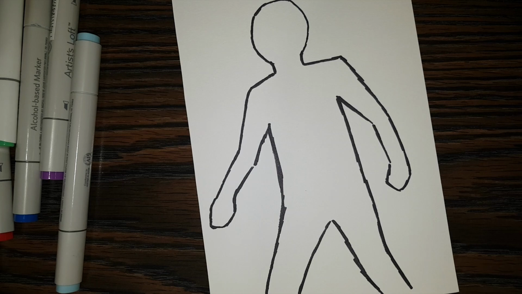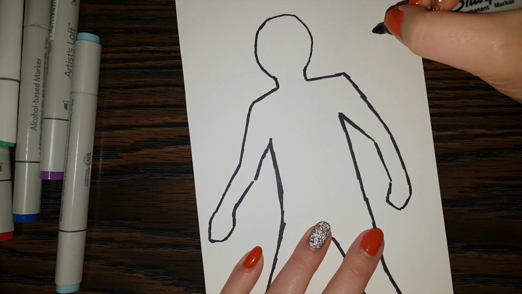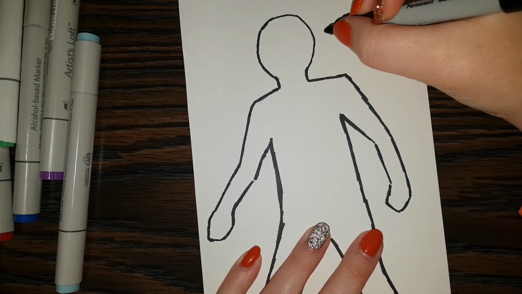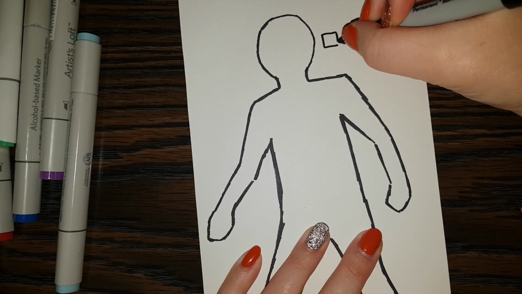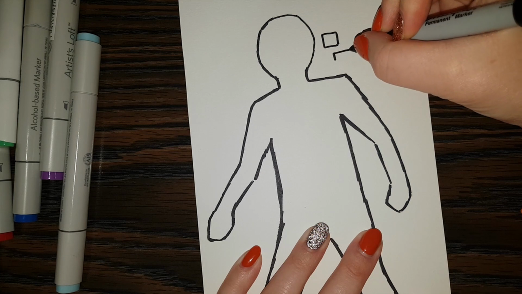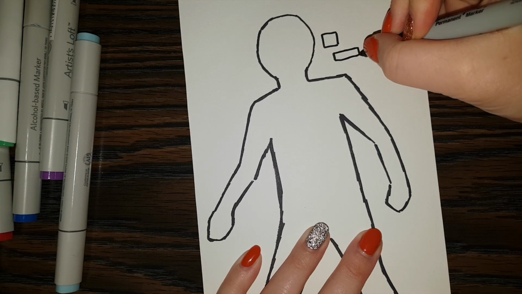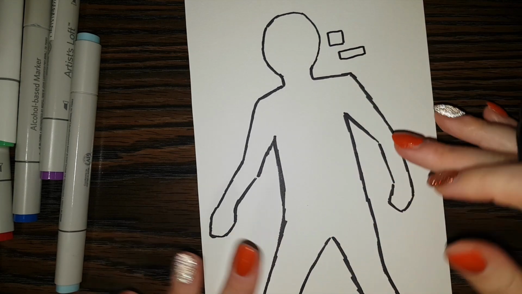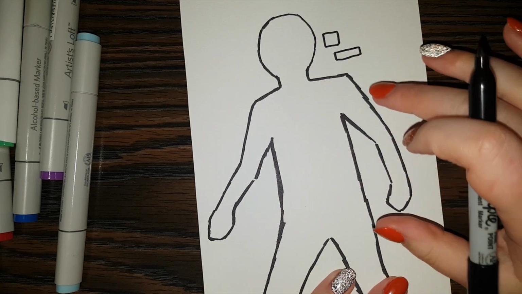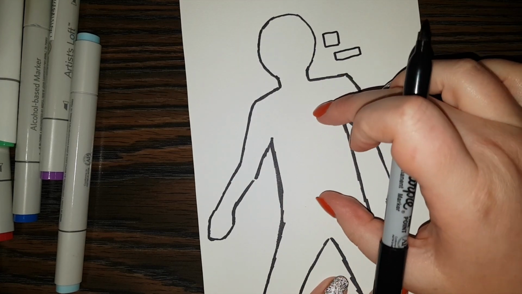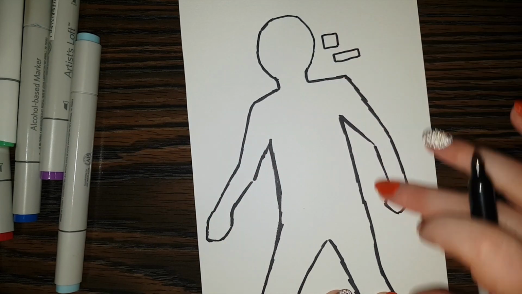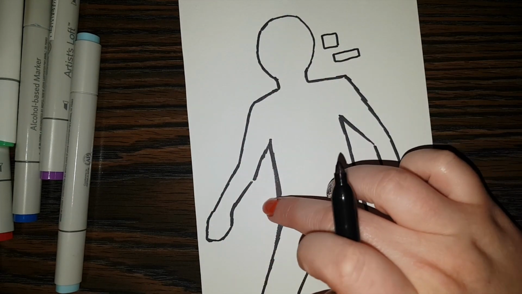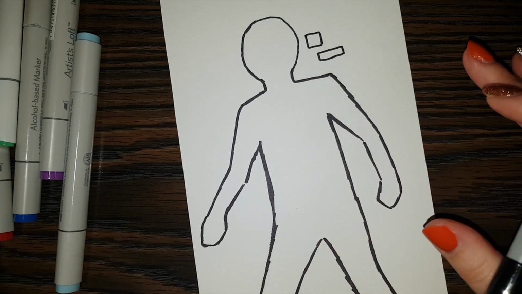So the next thing I'm going to do is I'm going to do lots of little rectangles and squares. They can be all kinds of different sizes, lengths, doesn't matter. So I'm just going to do a pile of these all over the page. I'm going to do some even on our silhouette of the person. I'm going to have some surrounding here. I'm going to have some in the back.